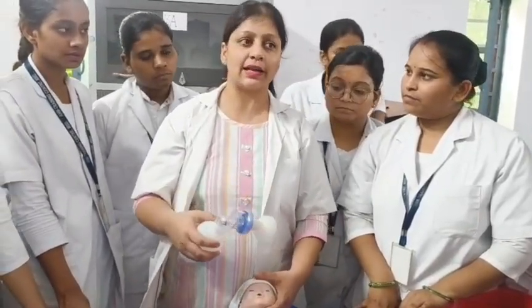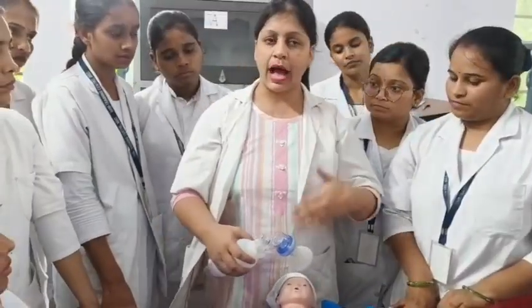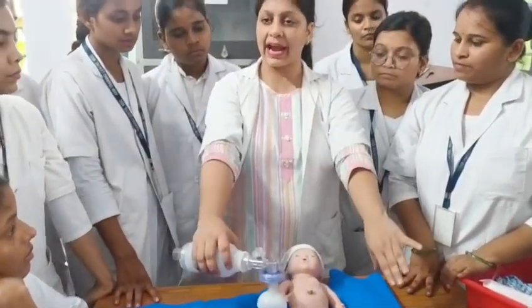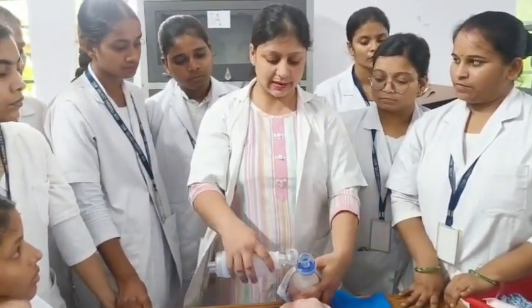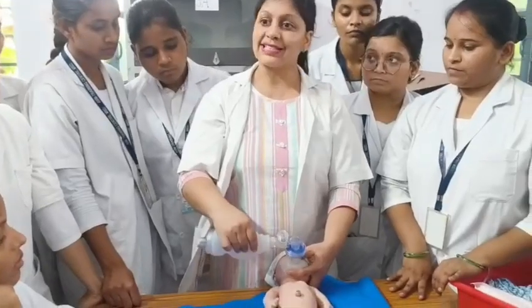So resuscitation is very important for giving emergency care at birth. A baby transitions from getting oxygen through the placenta to breathing on their own. Sometimes the process does not go smoothly due to prematurity, birth asphyxia, infection, maternal complications, prolonged labor, or meconium-stained amniotic fluid. So we will start the resuscitation.